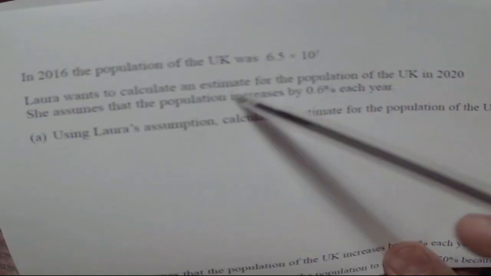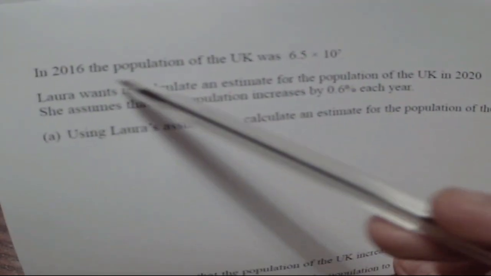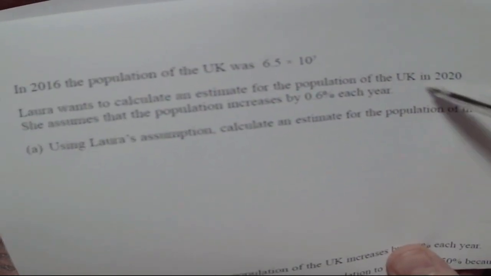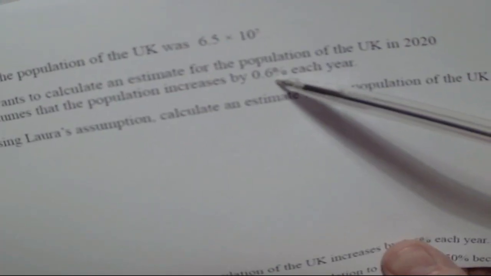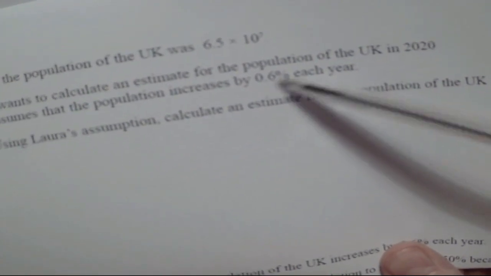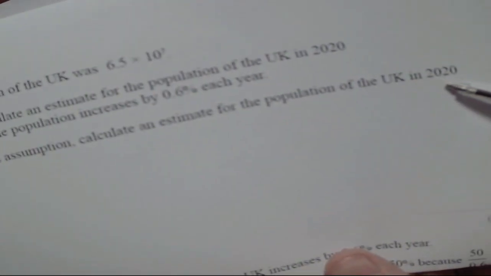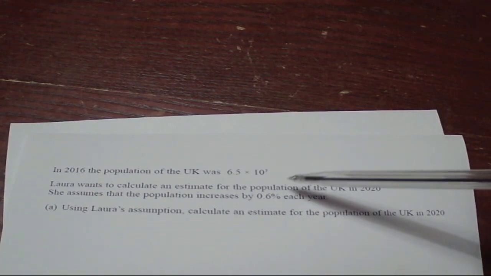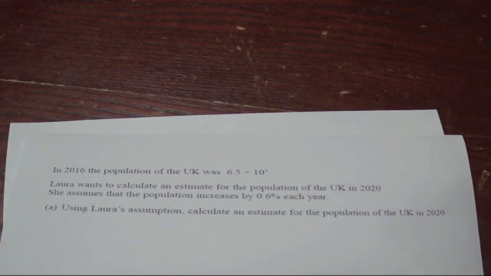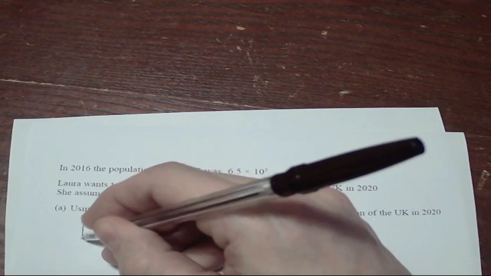It says Laura wants to calculate an estimate for the population of the UK in 2020. It's quite important information. 2020, we're told about 2016. This is 2020, so 4 years later. She assumes that the population increases by 0.6% each year. Using Laura's assumption, calculate an estimate for the population of the UK in 2020. So what's happening here is we're increasing our population by 0.6%. So what's our scale factor? If we started with 100% and we've increased it by 0.6%, our new scale factor would be 100.6%.